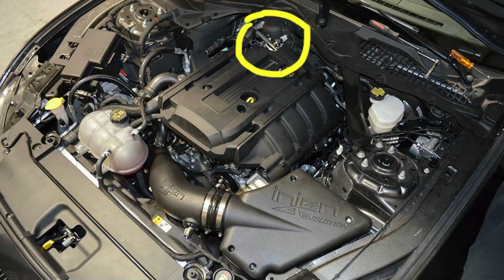Test the fuel pressure sensor. Use a multimeter to test the fuel pressure sensor according to the manufacturer's specifications. This will help determine if the sensor is faulty. Check the fuel pump and fuel filter. A weak fuel pump or clogged fuel filter can also cause low fuel pressure. Inspect these components and replace them if necessary.